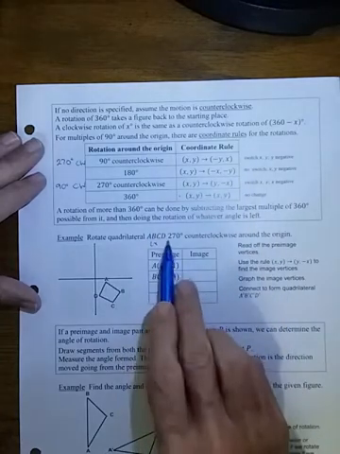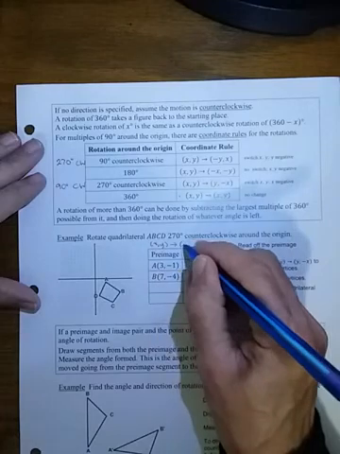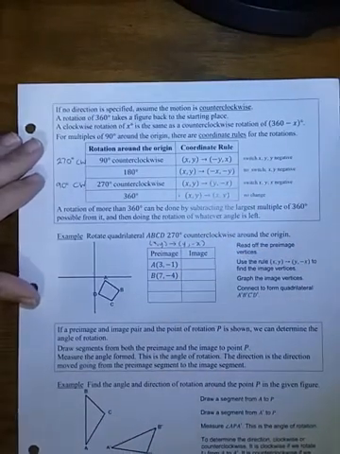So this particular one asks us for 270 degrees counterclockwise, which is this. So we're going to switch the order and go here. Or I'll show you another way where we could simply do it.